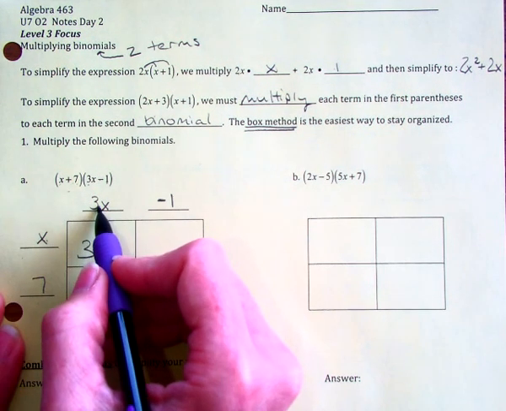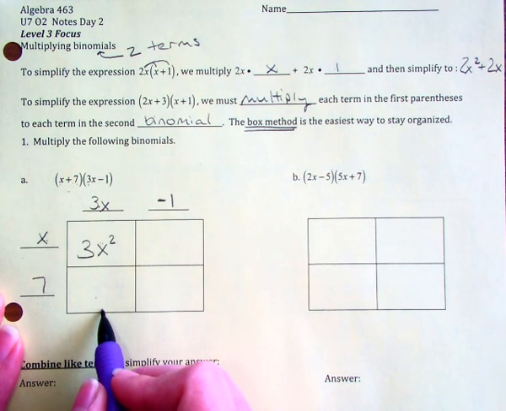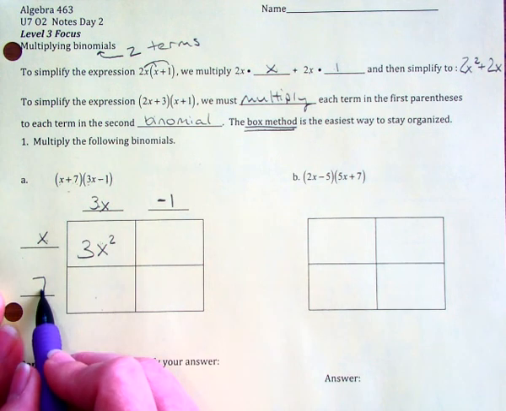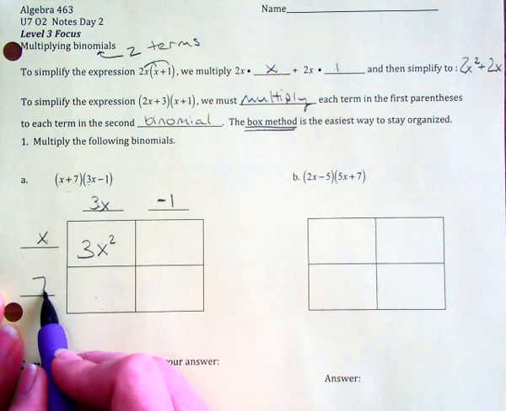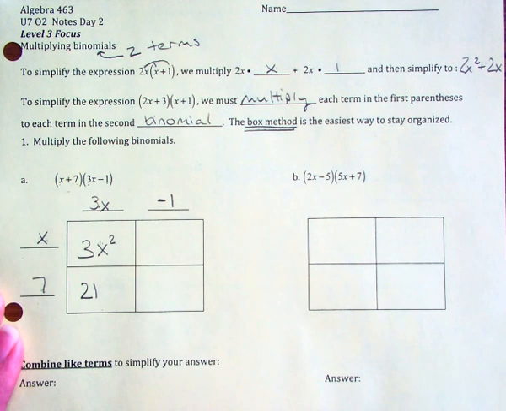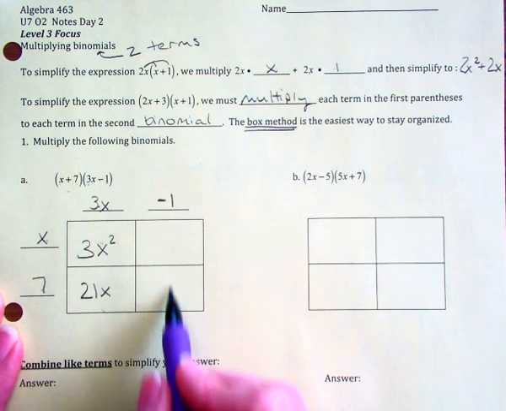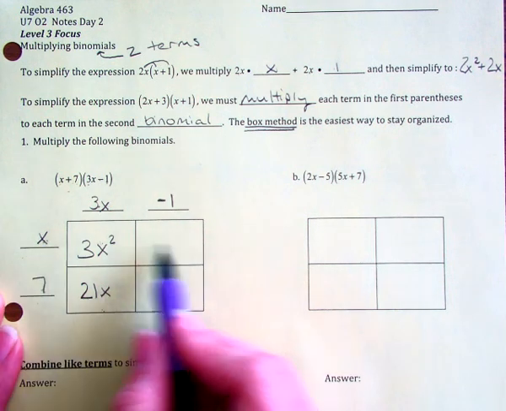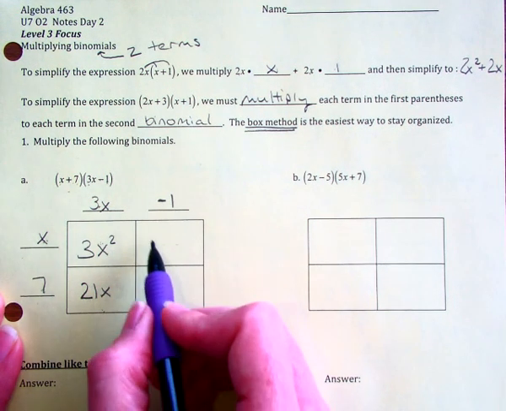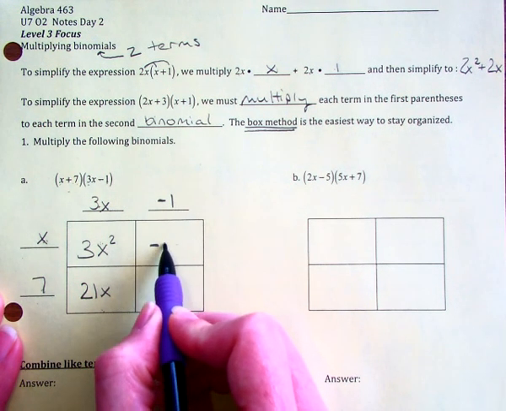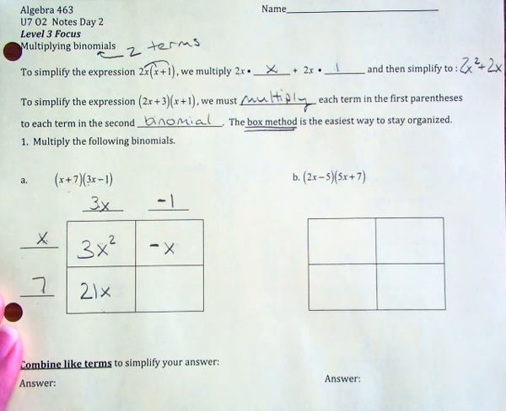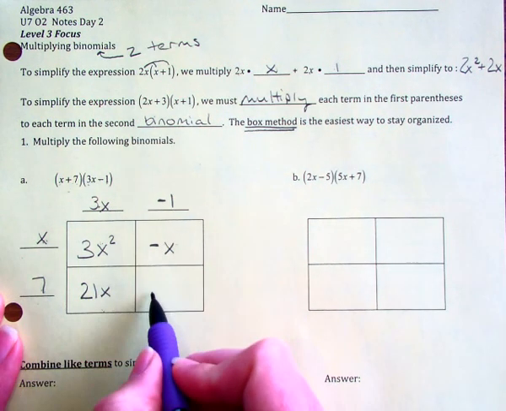I'm going to multiply the 3x now, to finish this column, with the 7. When I multiply the 3x with the 7, 3 times 7 is 21, and then I still have an x in that multiplication. Now multiplying across to fill the second column, I have x times negative 1 to give me negative 1x, or just negative x, and negative 1 times 7 to get negative 7.